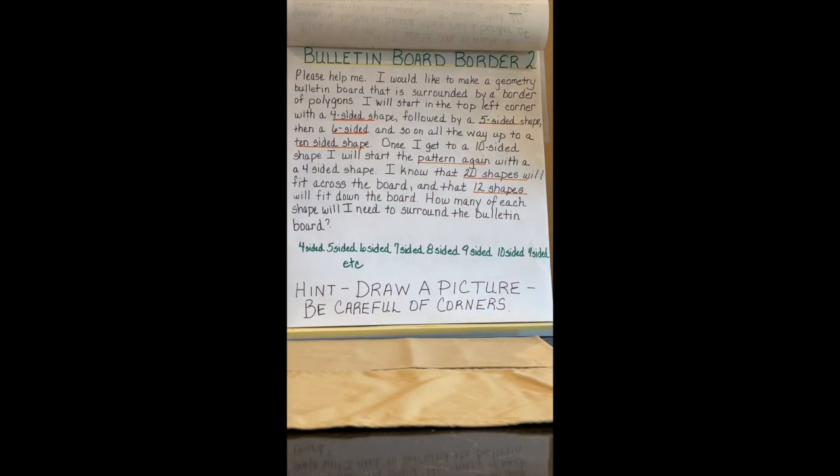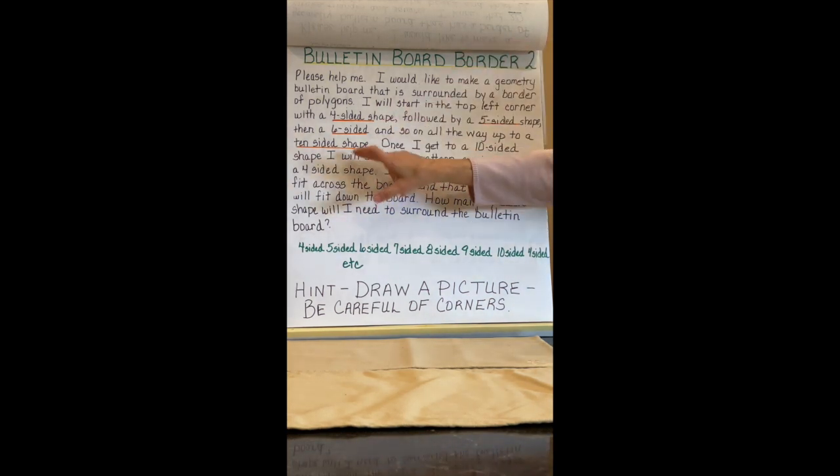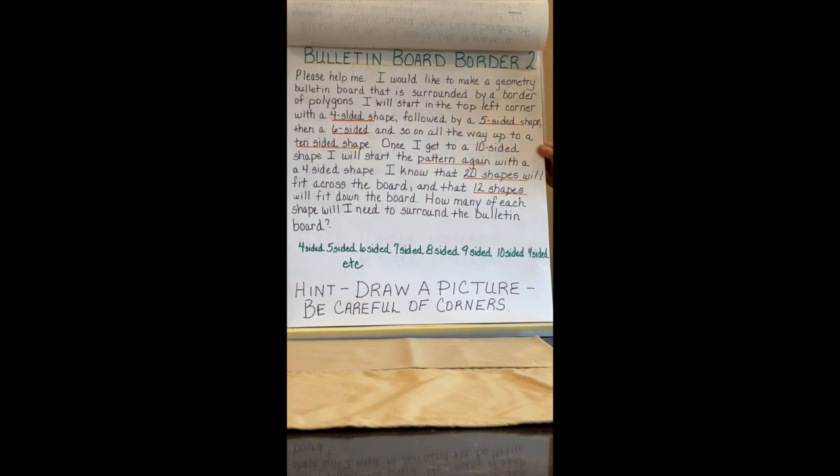Because in the second problem, if you remember, I'm making the same geometric border, but this time I'm going to start with a 4-sided figure, followed by a 5-sided figure, followed by a 6-sided figure, followed by a 7th, 8th, 9th, and 10th sided figure. Once I get to 10 sides, I'll repeat the pattern. I know that 20 shapes will fit across, 12 shapes will fit down, and I want to know how many of each shape I will need to surround the border.